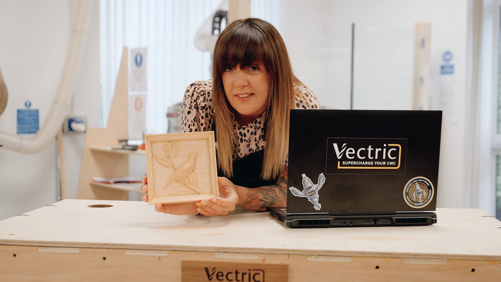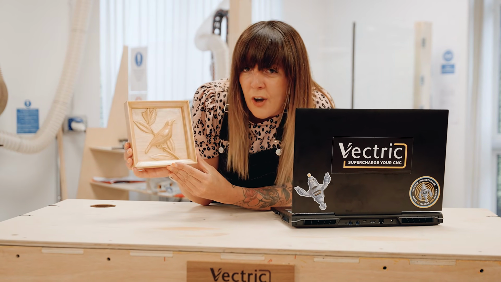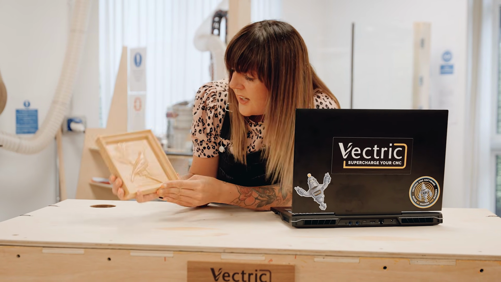And there we have it. I love how it's turned out. It's got a kind of rustic vibe about it. It'll sit nicely in the kitchen.